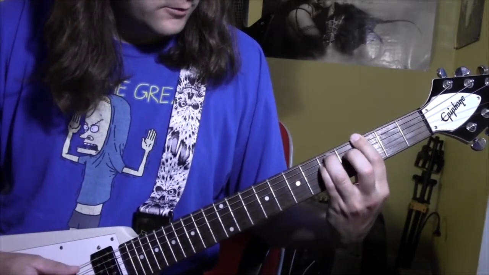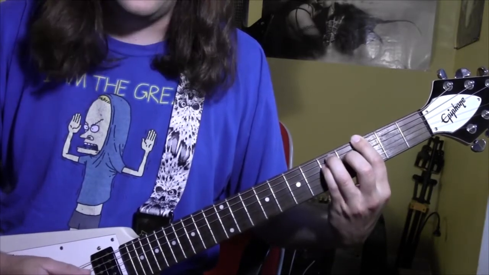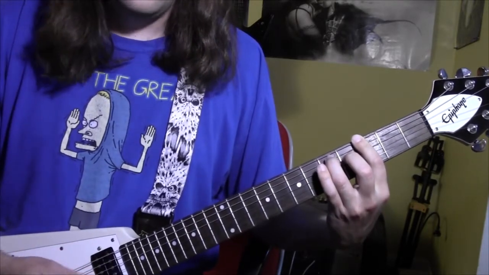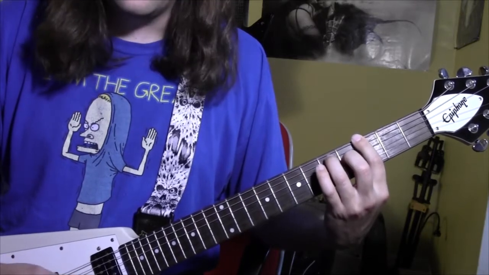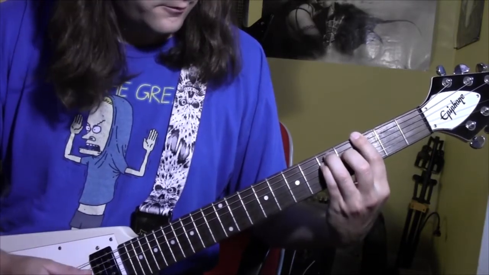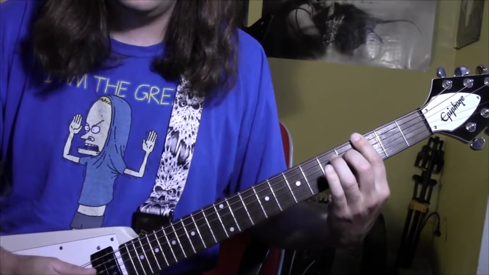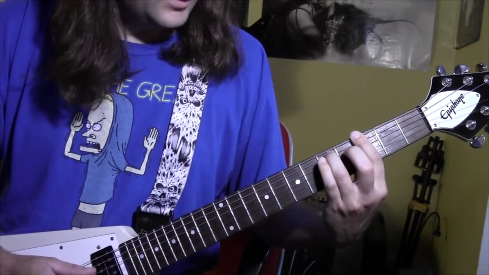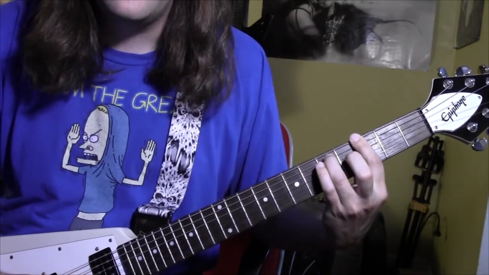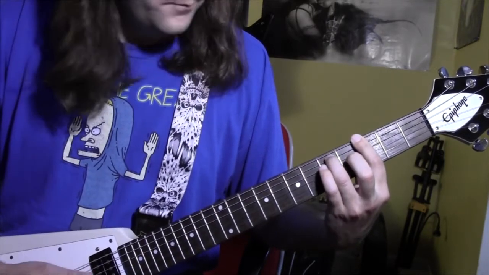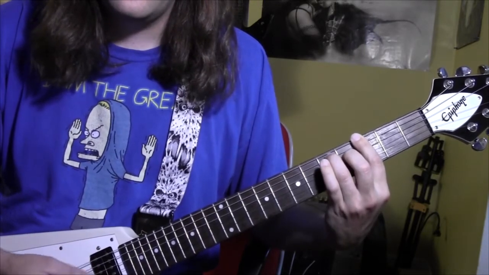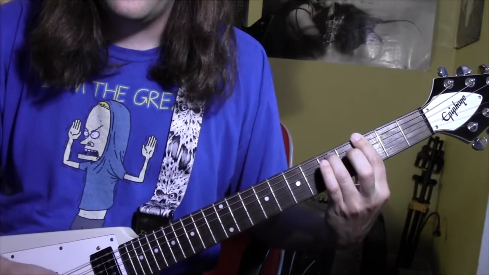If you play root 5 and a half step lower than the 8, you get a major 7th chord, because the intervals, I guess, go from 8 to major 7th. And if you play another half step below that, you get a minor 7th. So power chord, major 7th, minor 7th.